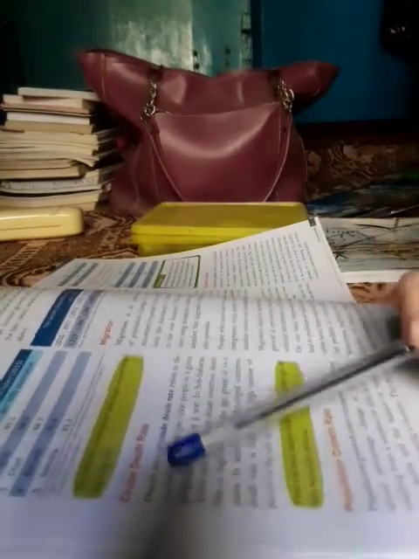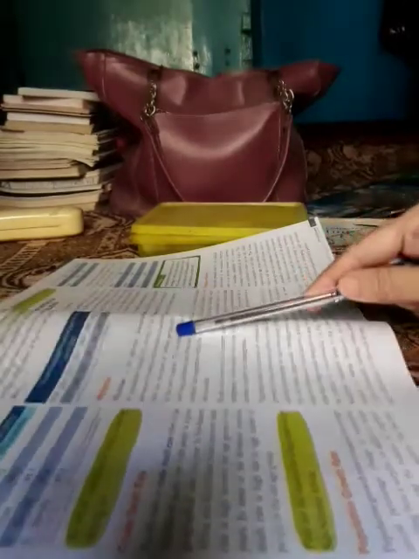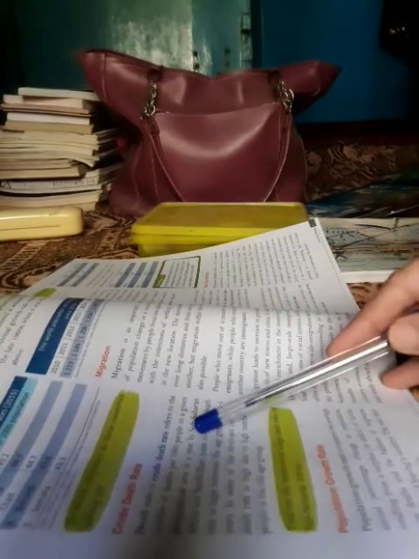Crude death rate. Death rate or the crude death rate refers to the number of deaths per thousand people in a given geographical area in a year.